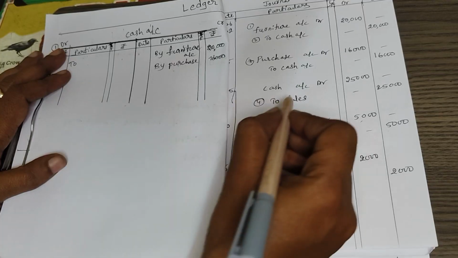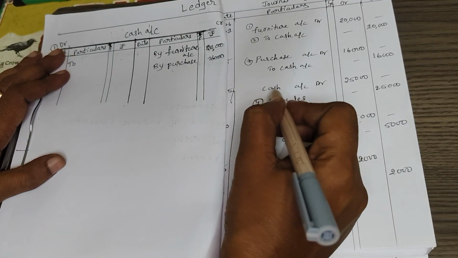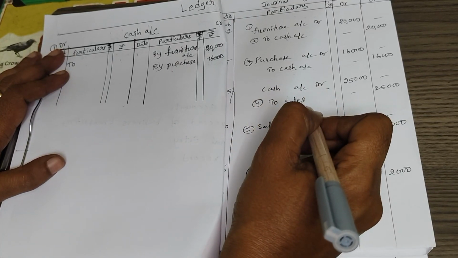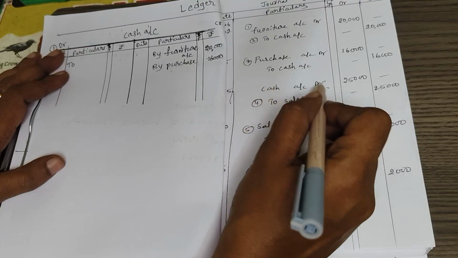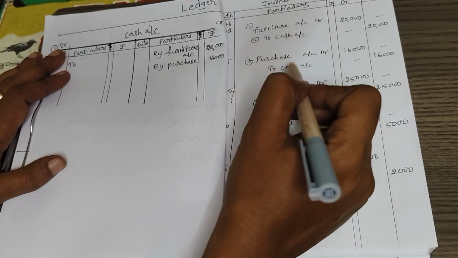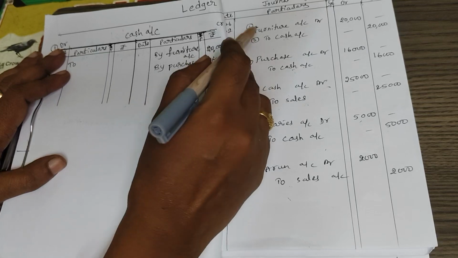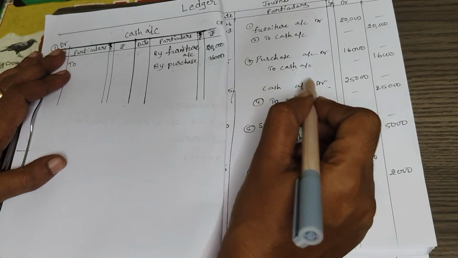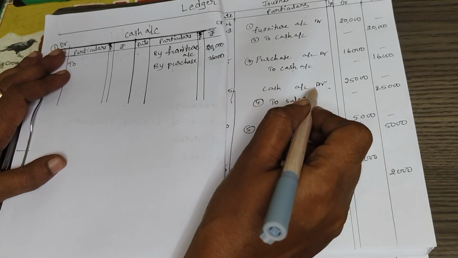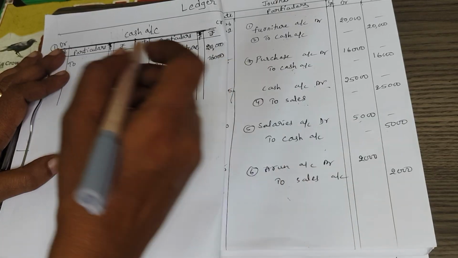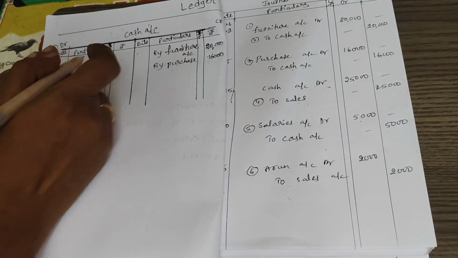Okay. And next, the third entry, cash account debit to sales account. So cash is the debit aspect here. In the above entries, we have cash as credit, so on the credit side we wrote furniture and purchase. In the third entry, cash is debit. So what should we write? To sales, on the debit side.